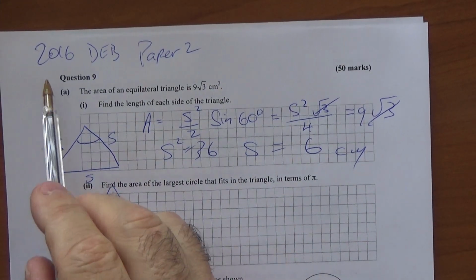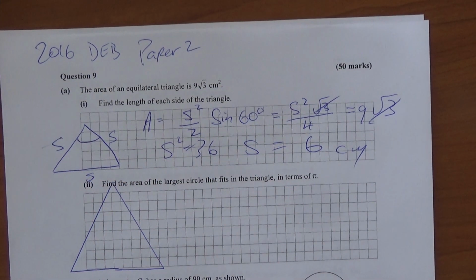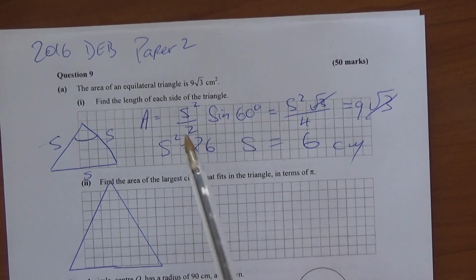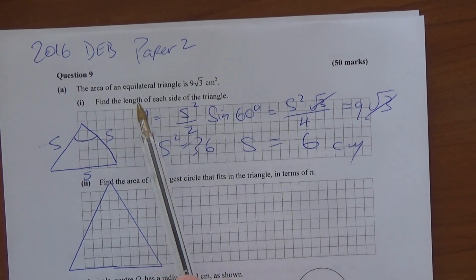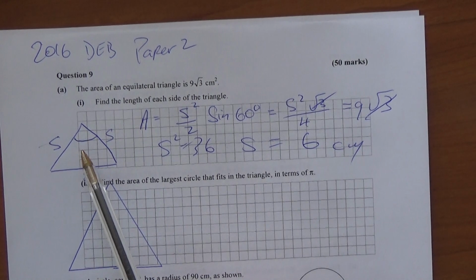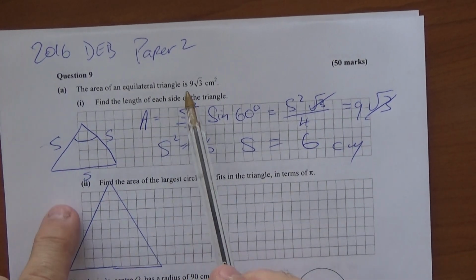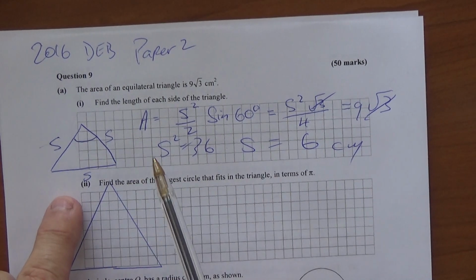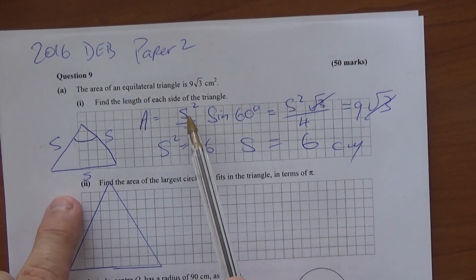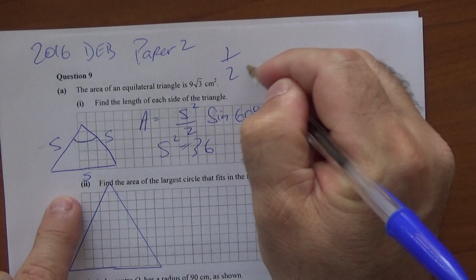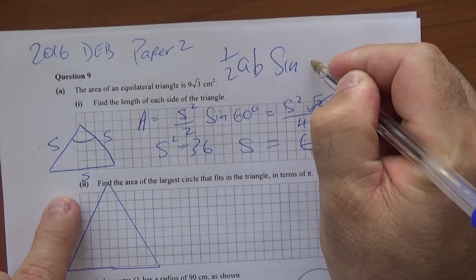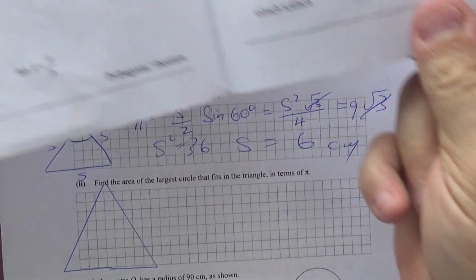Okay, welcome back. I'm looking at the 2016 DEB paper 2, and I've just got started on the easiest question, which is to find, if an equilateral triangle has an area of 9√3, find its side length. So we set the area using the formula half AB sine of theta, or sine of C.